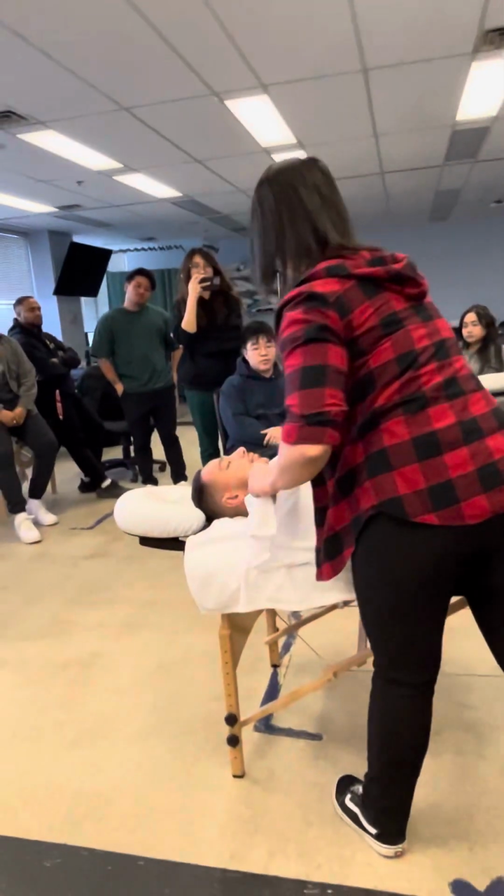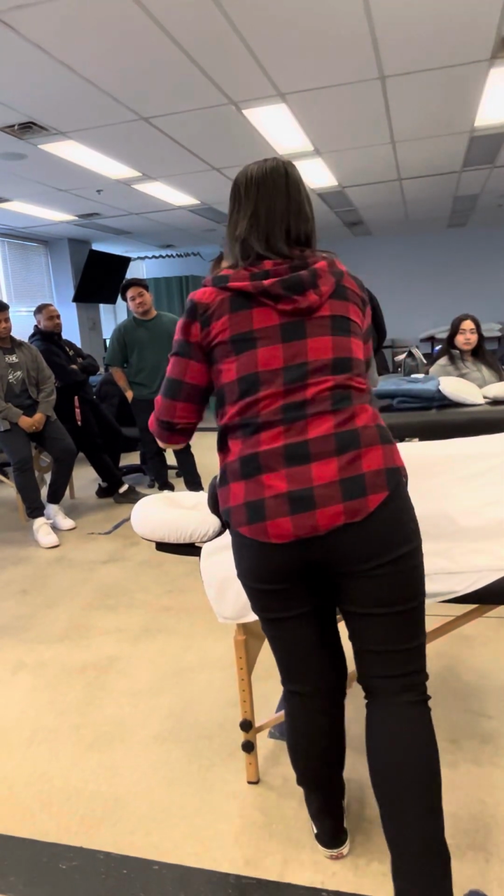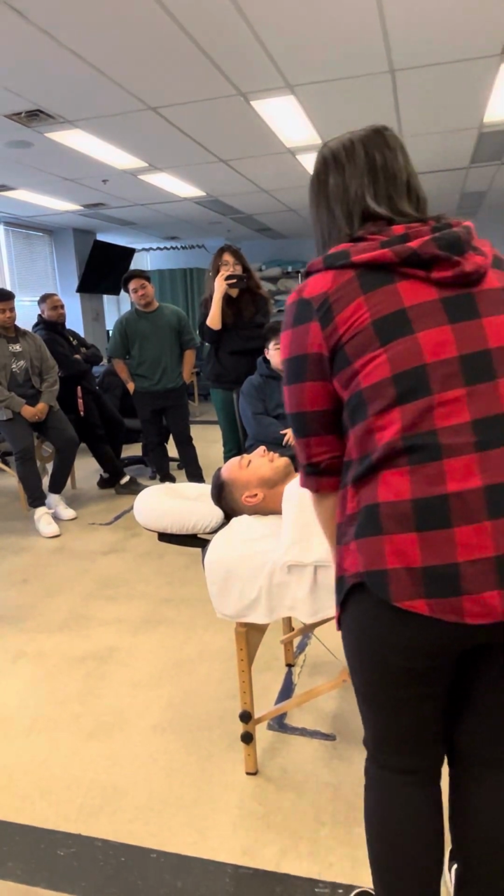Got the left side as your affected side, right? That side, okay. Can I get you to go ahead and bring this arm outside for us? And actually, you know, we'll do both sides.